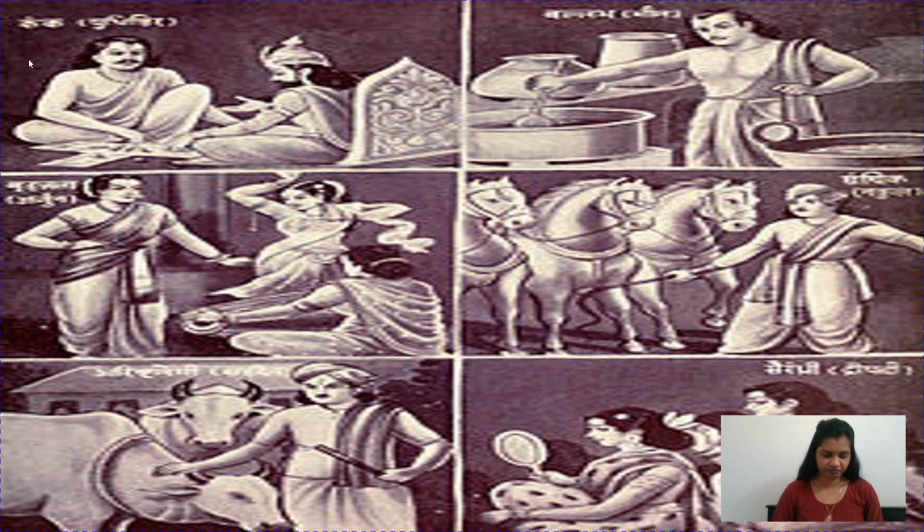Wait, I also forgot children. Okay, he was named as Tantipala. Yes, and the last one is Draupadi. Draupadi was the wife of all the five Pandavas. And she was named as Sairandri and she became the chief maid servant of the queen.